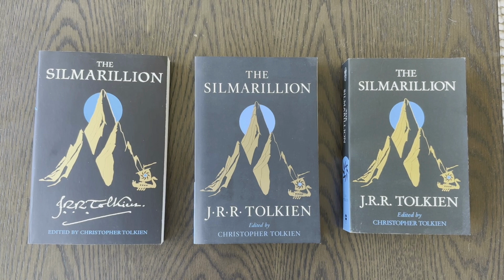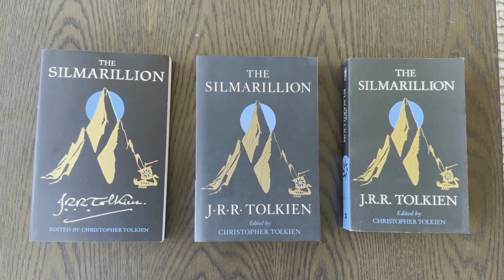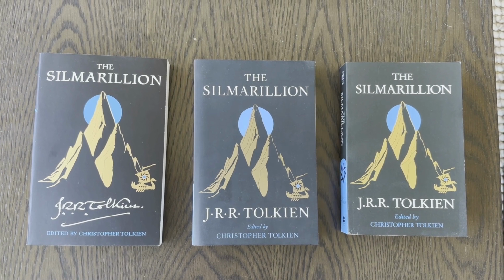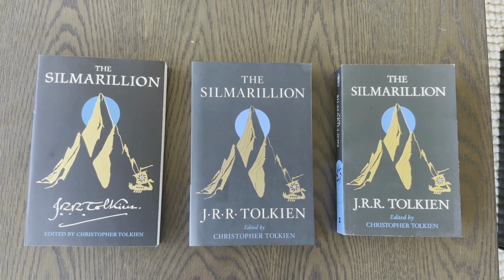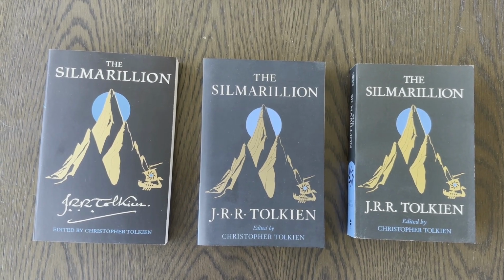These three books look very similar. They have only subtle differences in the cover design, and the one on the right is slightly shorter. But it might surprise you that only the first two have the same ISBN.